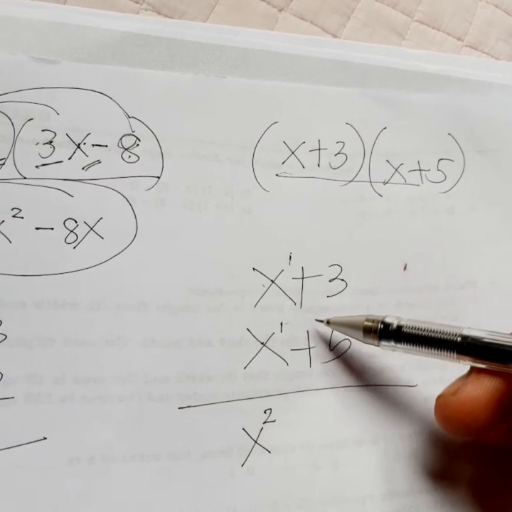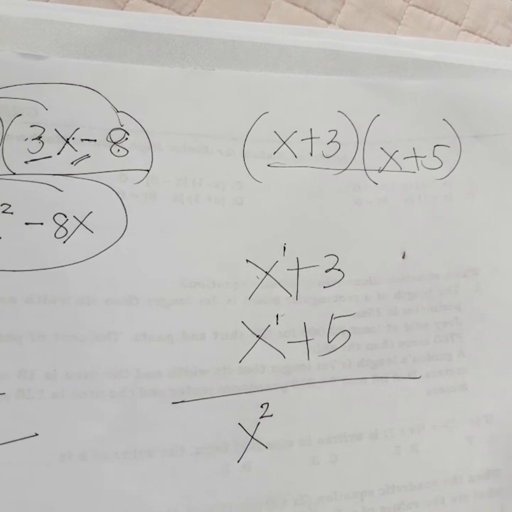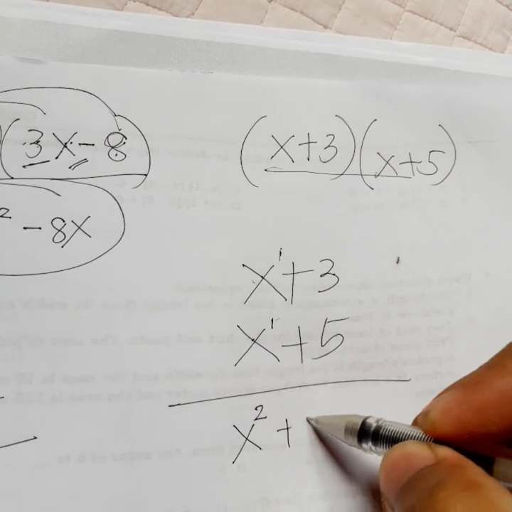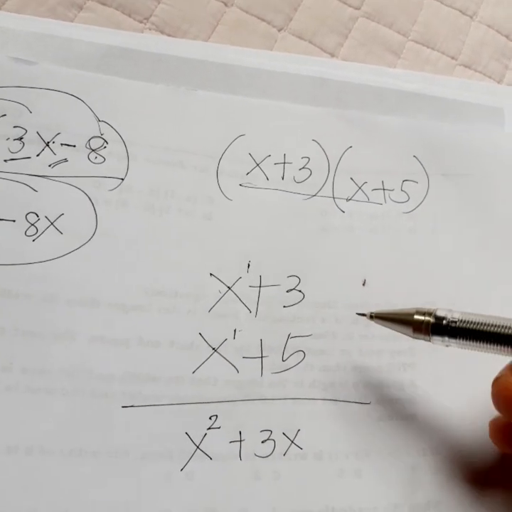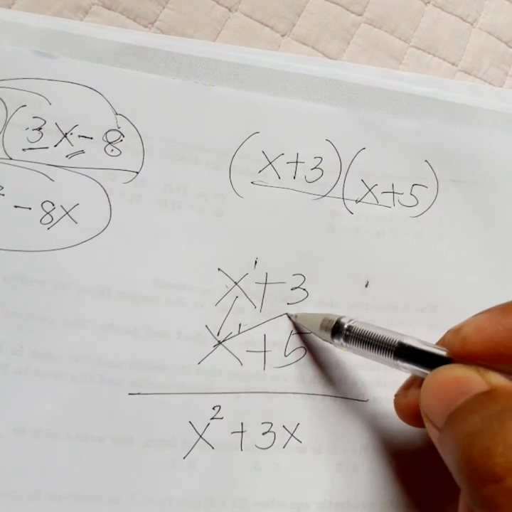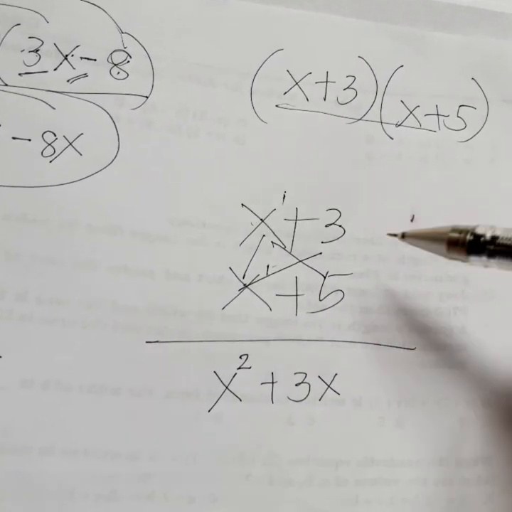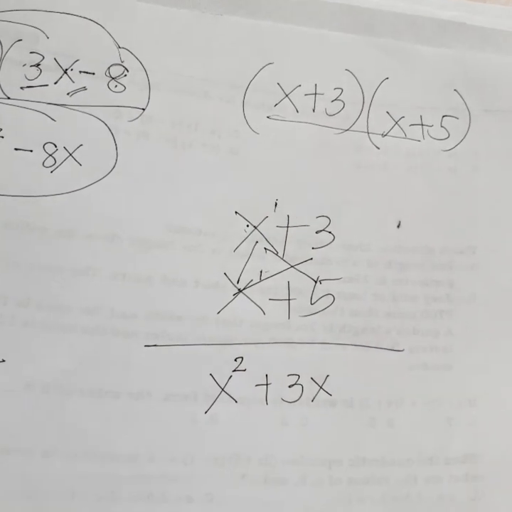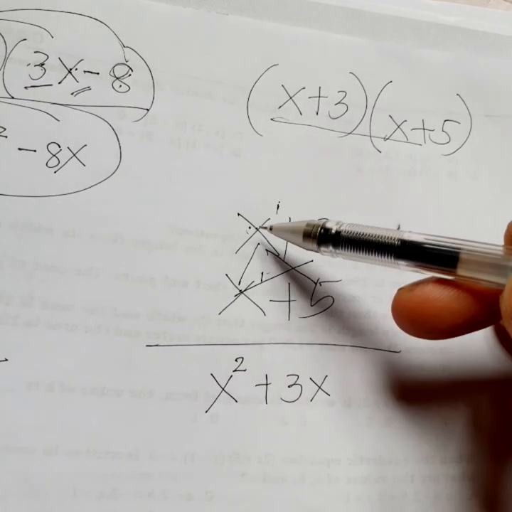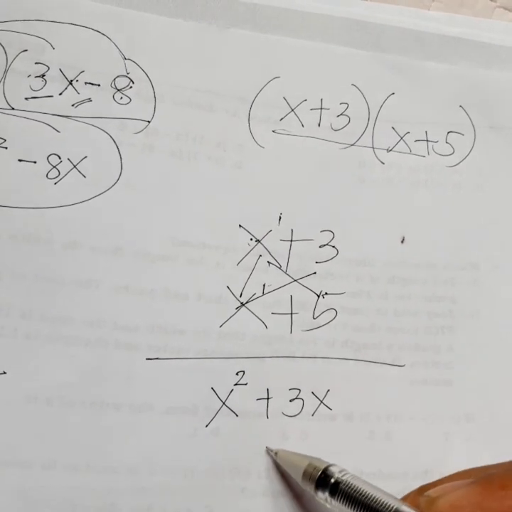They multiply, but they cannot be combined. So copy plus 3x. Next, 5 times x. It is multiplied but cannot be combined since they are not alike, variable and constant.